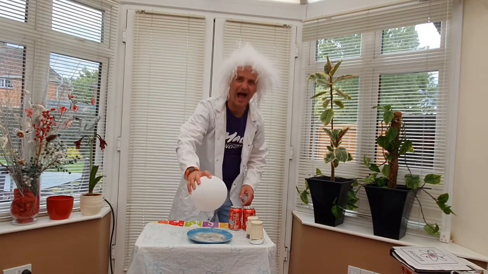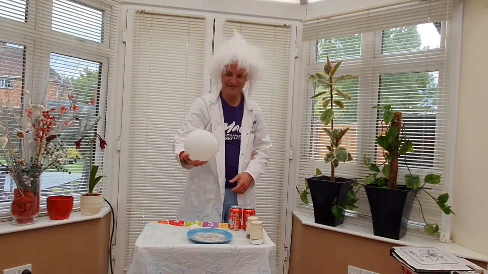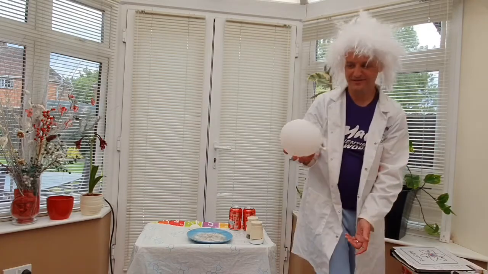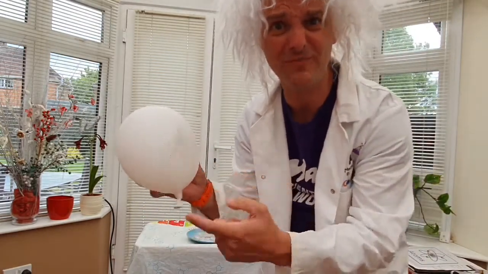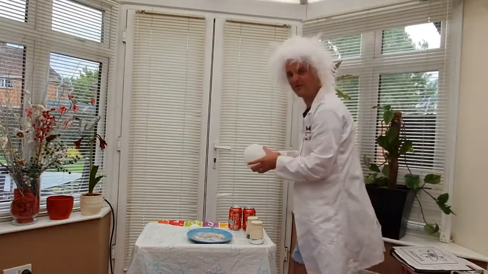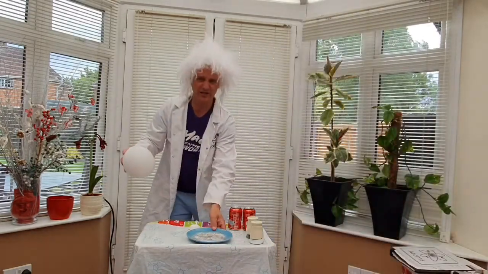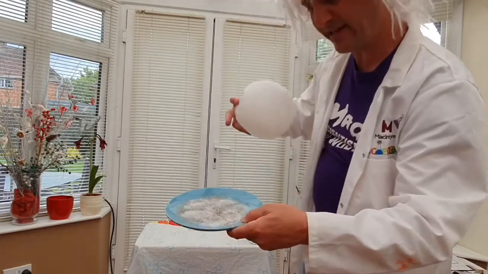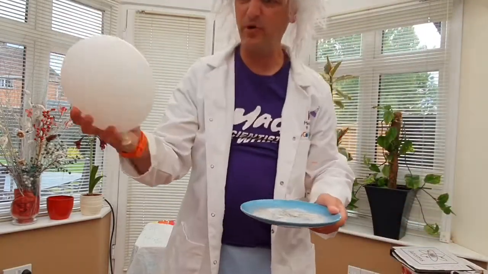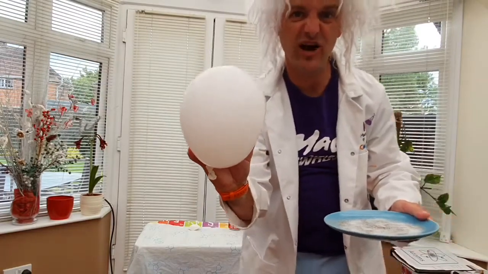Now, did you hear that? Oh, what happened was all the pepper got pulled onto the balloon. And I'm going to do it again. I want to come a bit closer and show you. So we have lots of our salt and pepper all mixed together on the plate. And we take our balloon. You can see there's nothing on this side of the balloon.